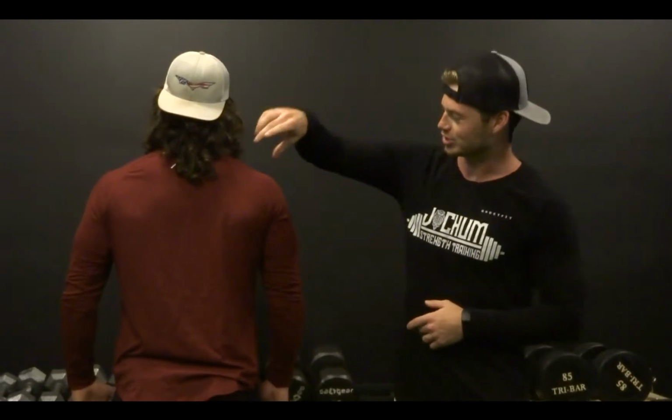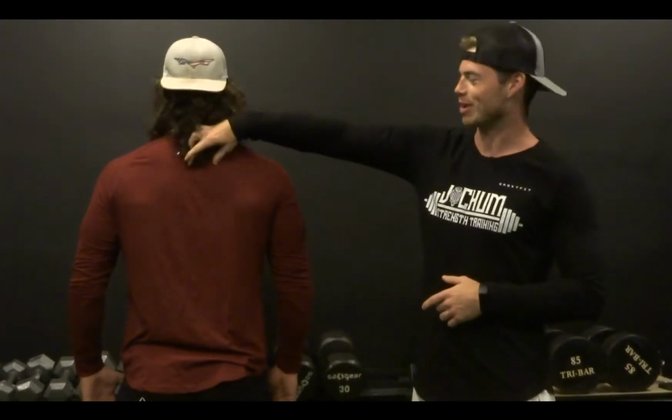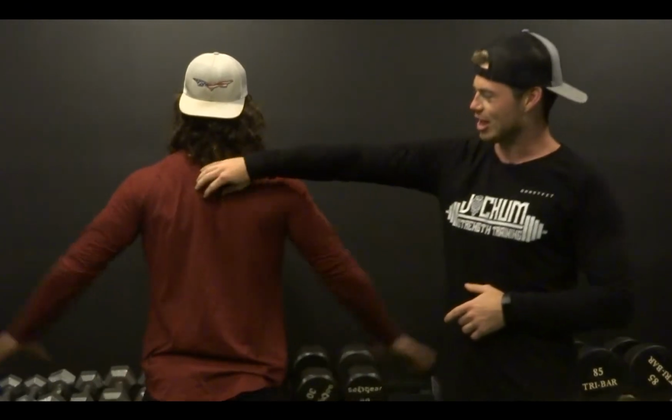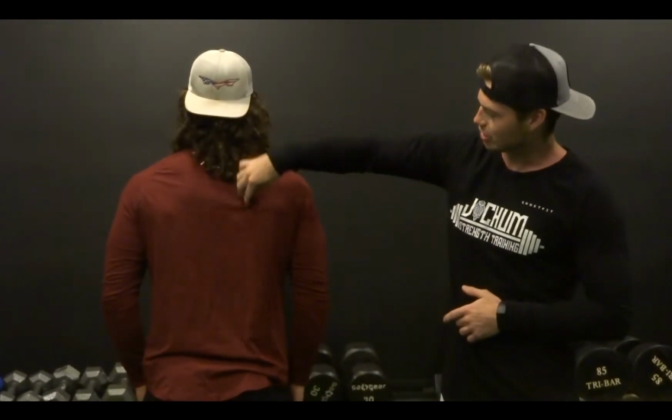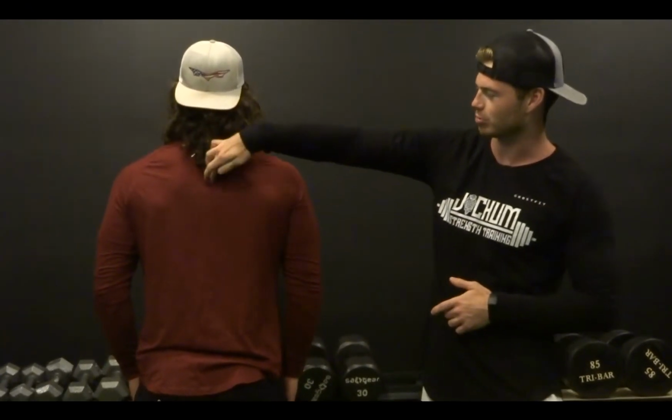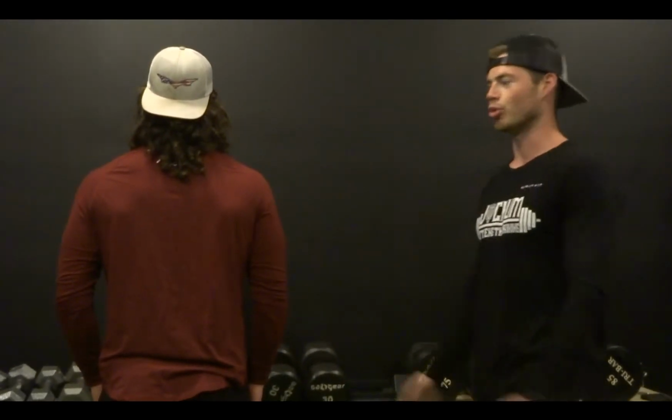Then we have the rhomboids, major and minor. Major supports minor. It's going to be the middle back here. It's going to insert on the medial aspect of the scapula coming from the middle of the spine, and its actions are going to be to retract the scaps, really important in any horizontal pulling motions.